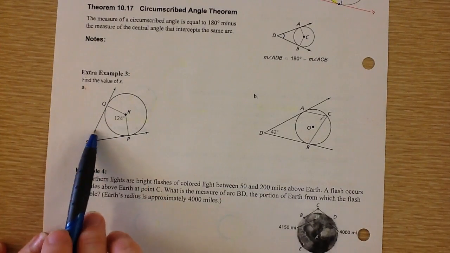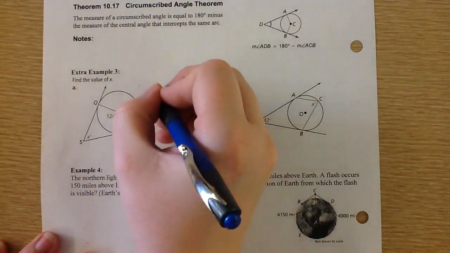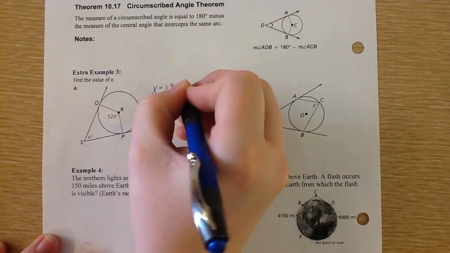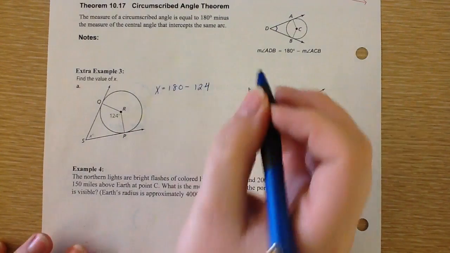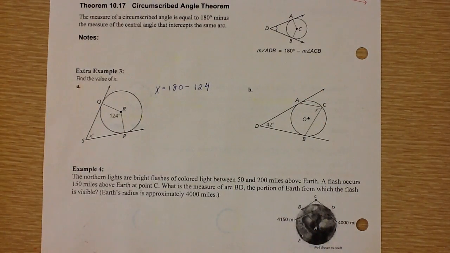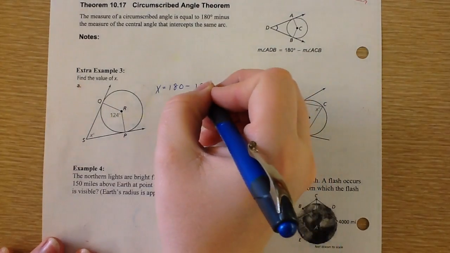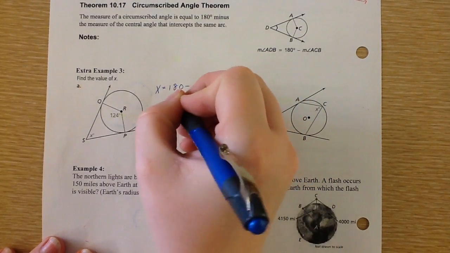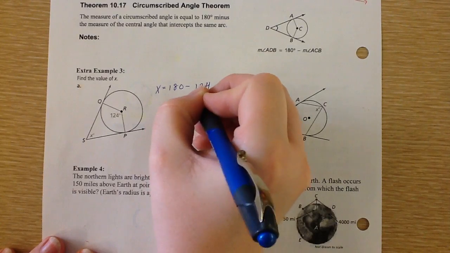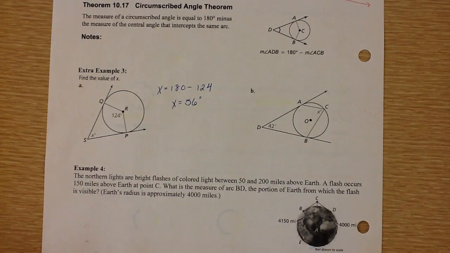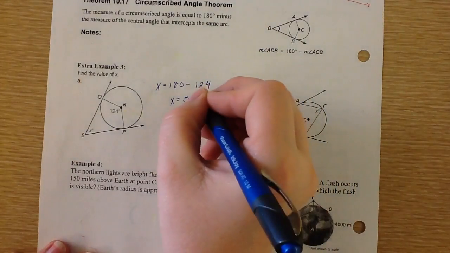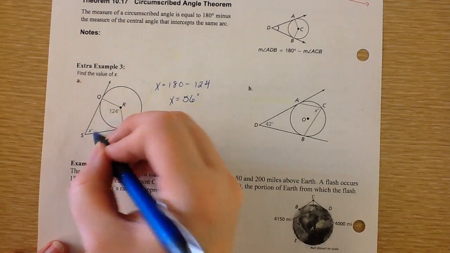So if we want to find this value of x here, this value of x is equal to 180 minus that central angle. Well, they give that to you. 180 minus the 124. Yep. So this angle here is a 56-degree angle.